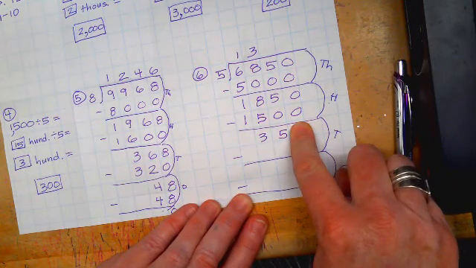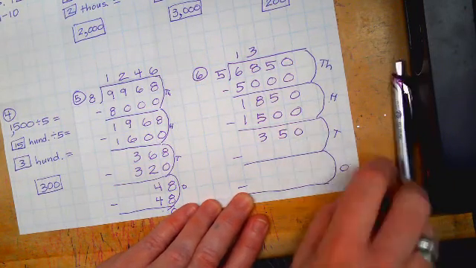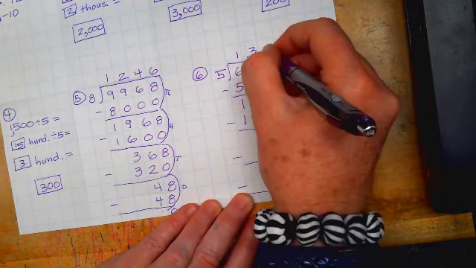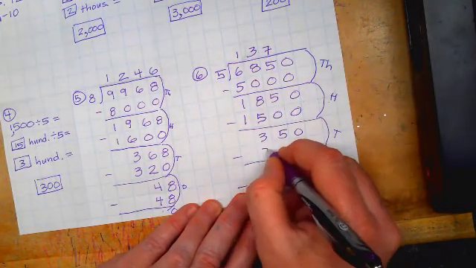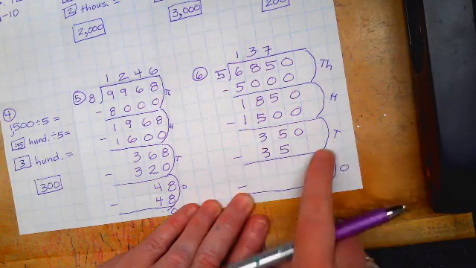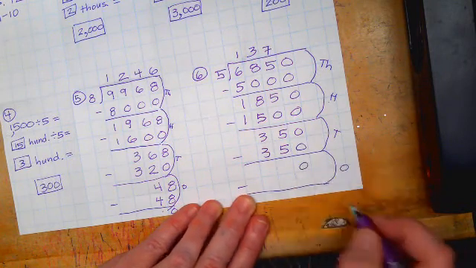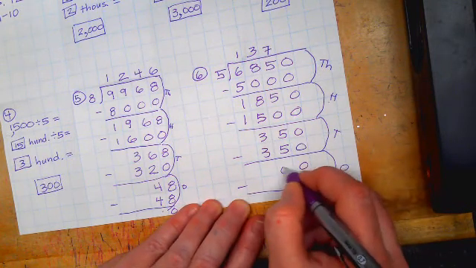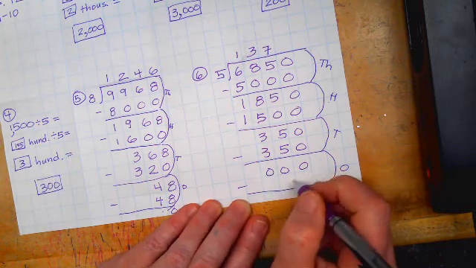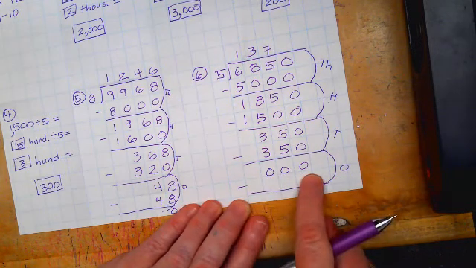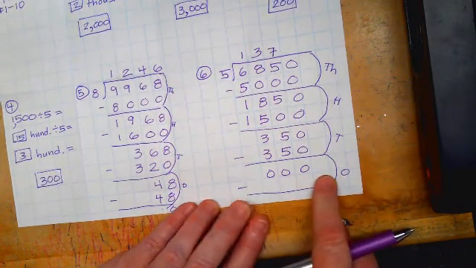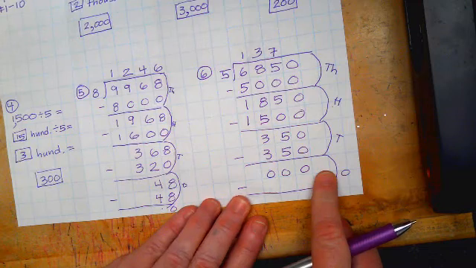And we get 350. We're in the tens place, so we don't care about the 1. How many times will 5 go into 35? 7 times. And 7 times 5 is 35, but we're in the tens place, so it's 350. And when we subtract, we get 0, 0, 0.